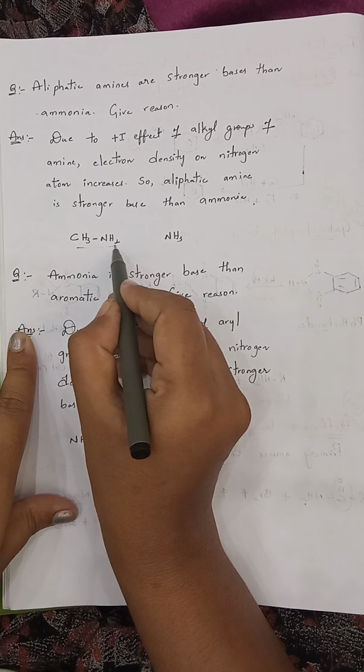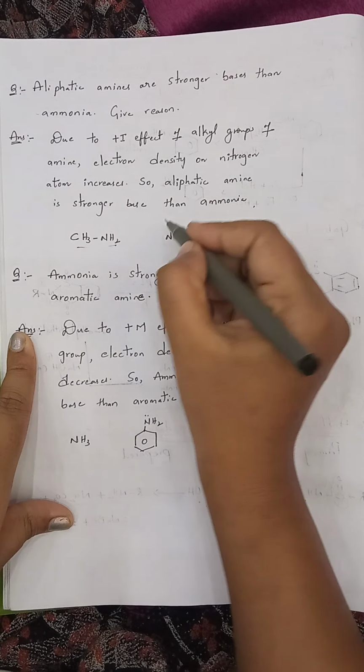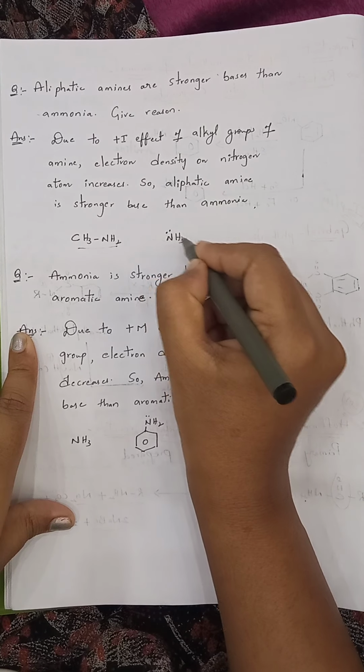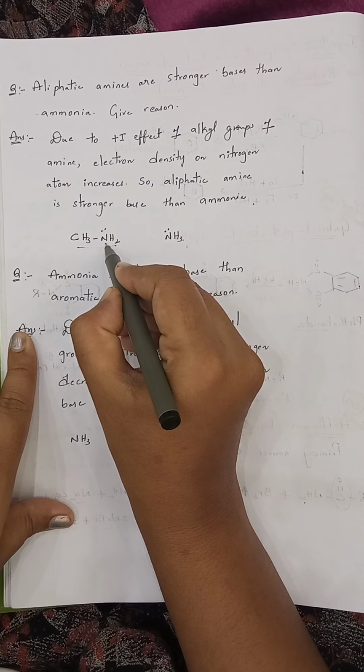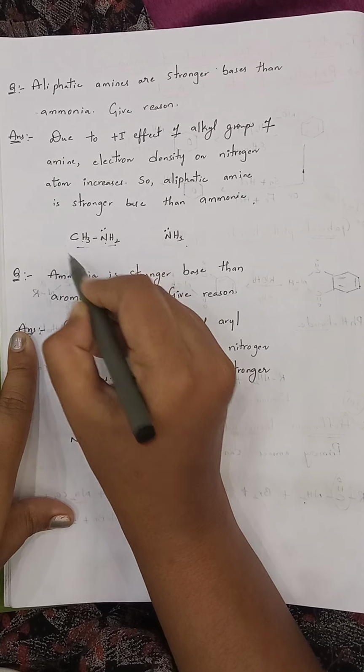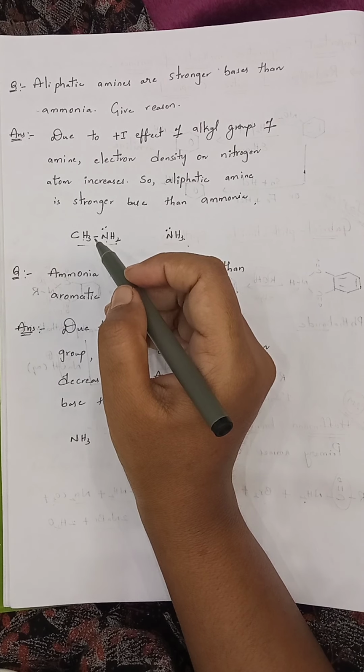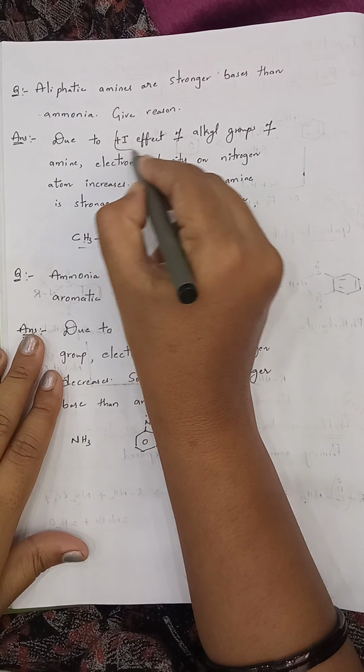See here, I have taken aliphatic amine and ammonia. In ammonia, nitrogen is attached with only 3 hydrogens. But in aliphatic amine, nitrogen is attached with alkyl groups. These alkyl groups, how are they acting? They are acting as plus I effect groups.